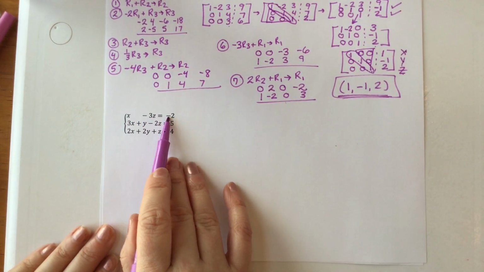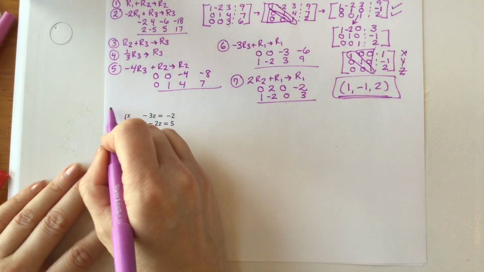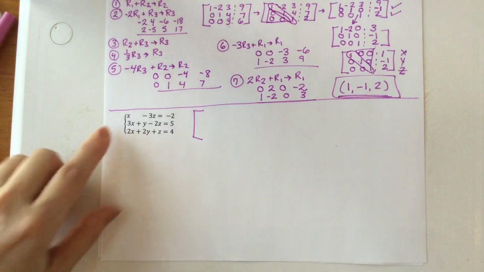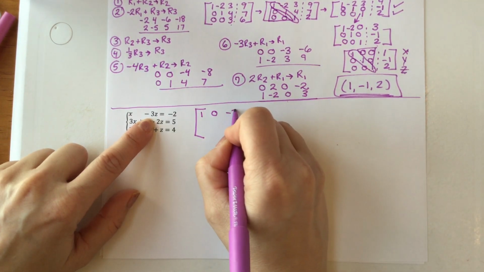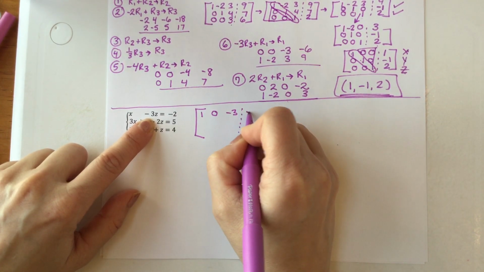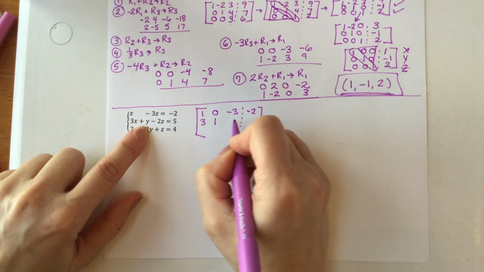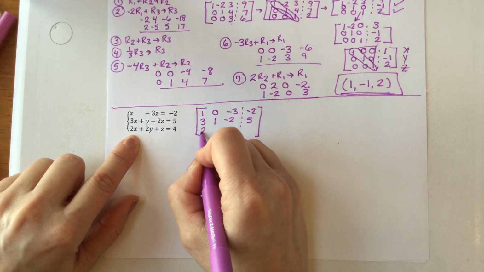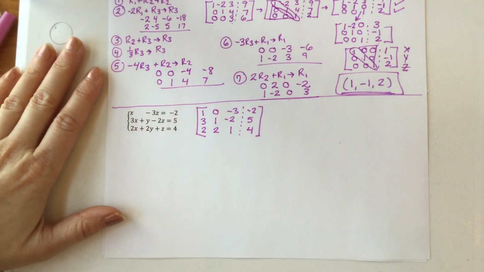x, y, z equals a number; x, y, z equals a number; x, y, z equals a number. So I can go ahead, I'm just going to separate this off, and I can write it as a matrix. 1x, no y's, negative 3z equals negative 2. 3x, 1y, negative 2z equals 5. 2x, 2y, 1z equals 4.